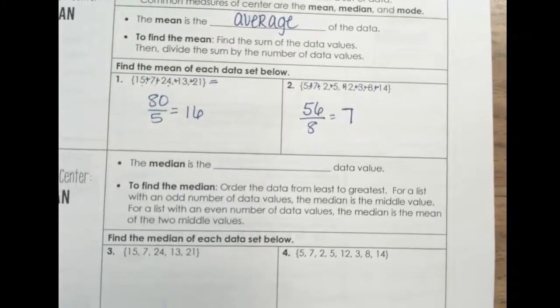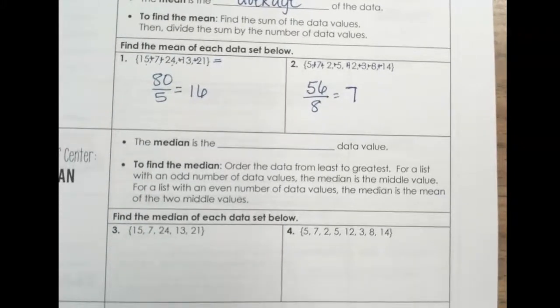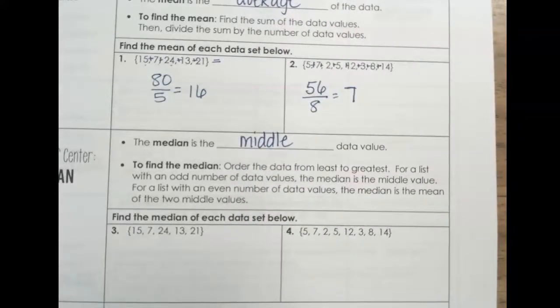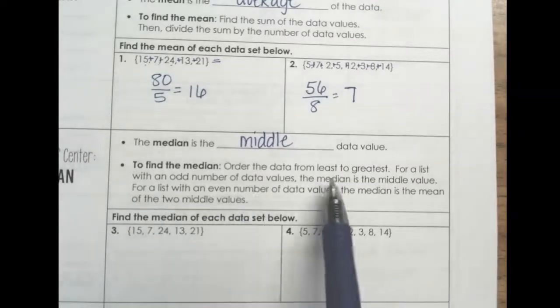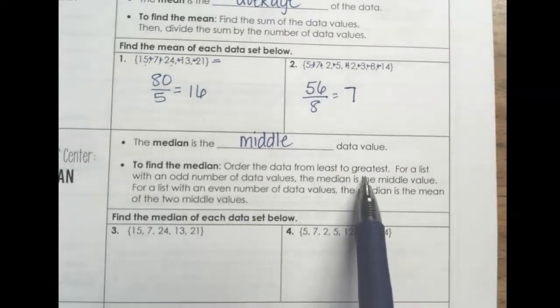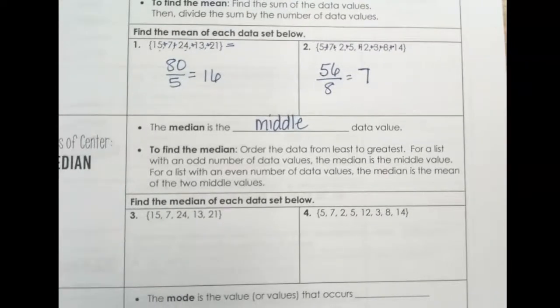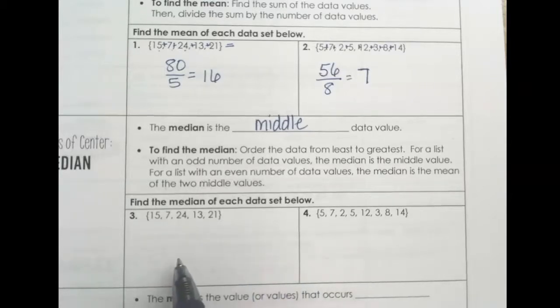Another number that represents the center of a data set could be the median, and the median is the middle value. To find the middle value, you need to make sure your data is put in order. So we're going to put it in order from the smallest number to the biggest number, and then you're going to find the middle. And that is going to be your median. If there's an odd number of numbers, the middle is very easy to find. So let's take a look at this one.